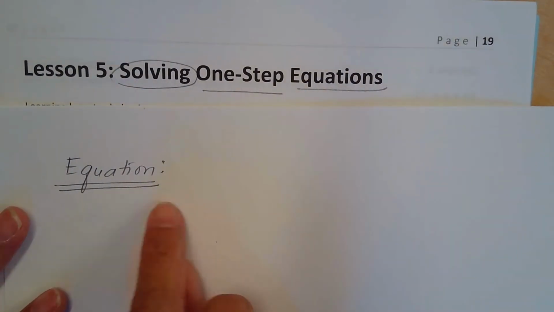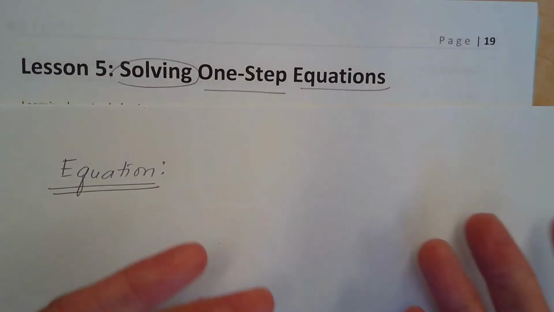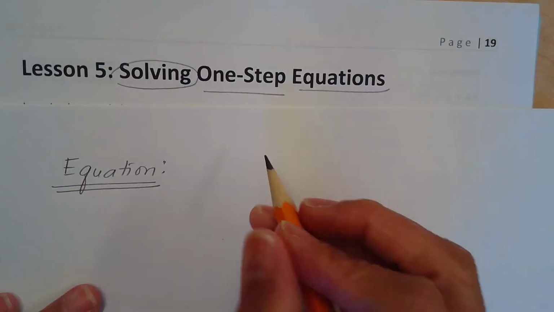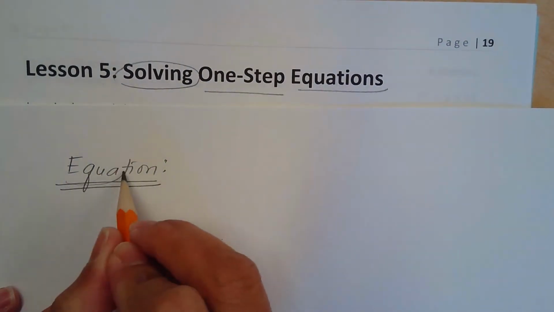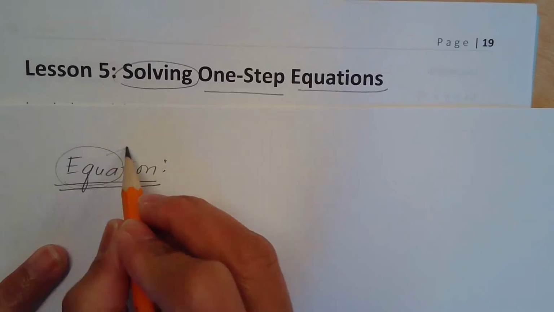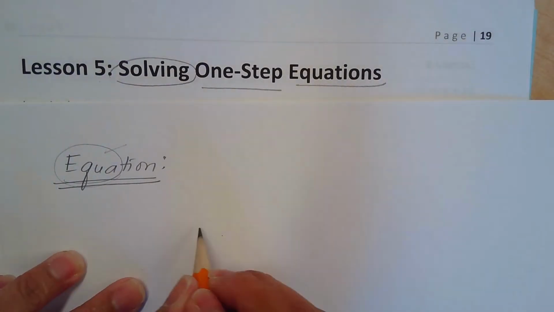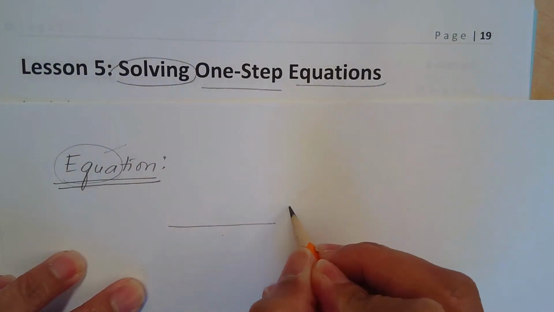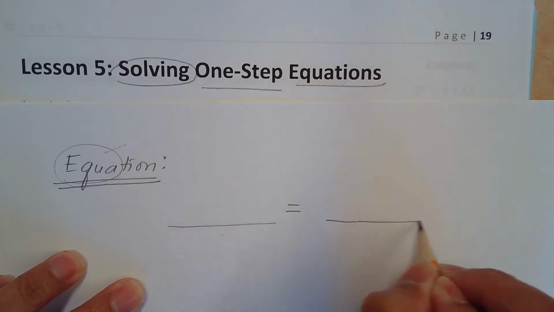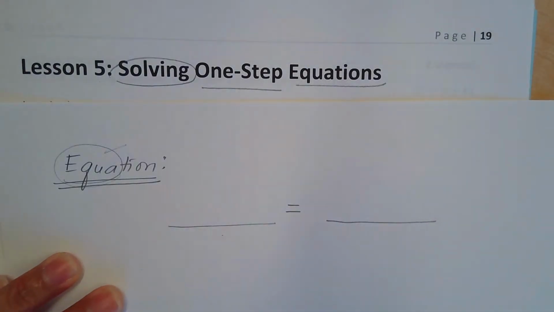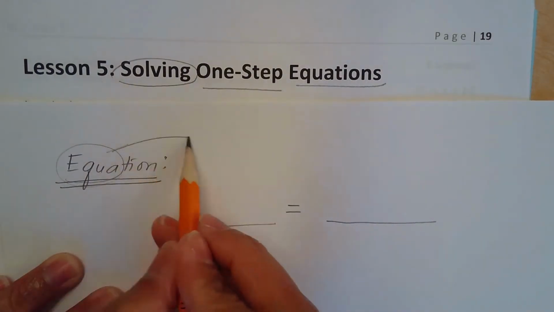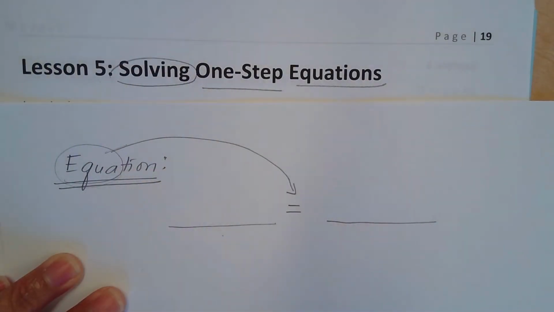Okay, so an equation is when you have two expressions, one on each side. You'll see a root word there is equal. So there's some kind of an equal sign between the two expressions. So an equation is you have an expression here equals another expression here. Okay? Equals, equation, there's an equal sign in between. An equation has an equal sign in between.